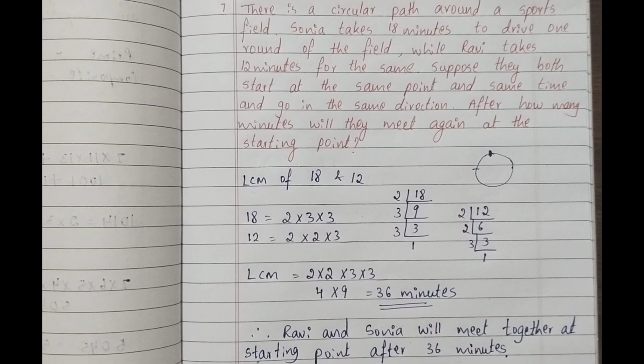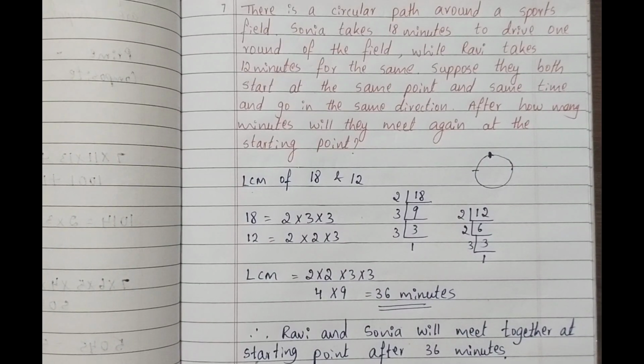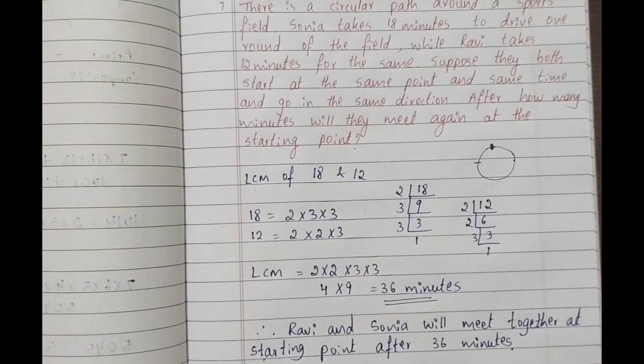Now, when do we use HCF? Use HCF when you need maximum equal grouping or to divide into equal parts. For example, divide chocolates equally, or arrange students in equal rows, or cut ribbons into equal pieces, or the largest number that divides both.